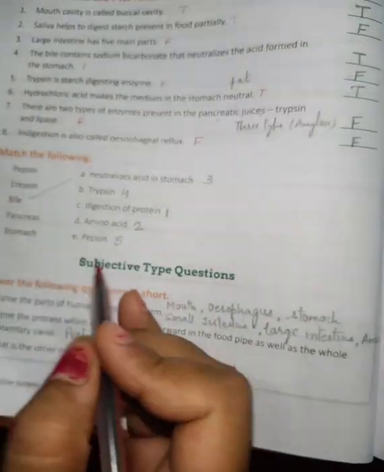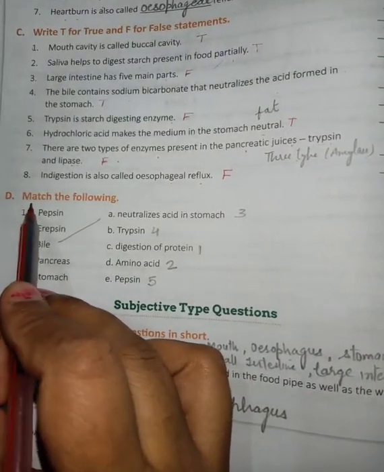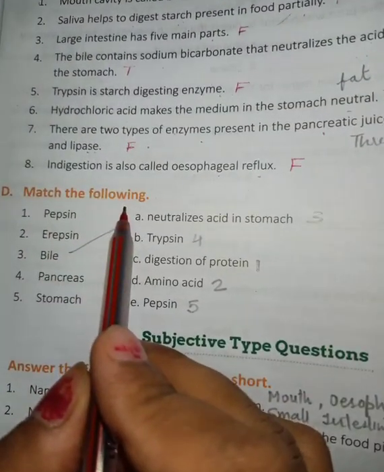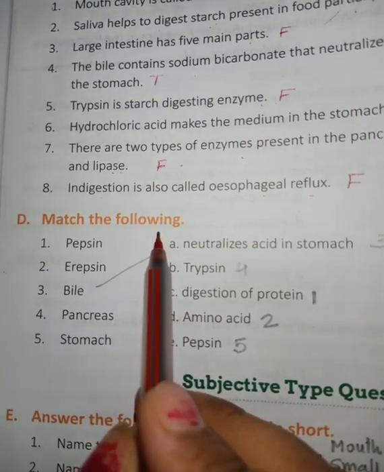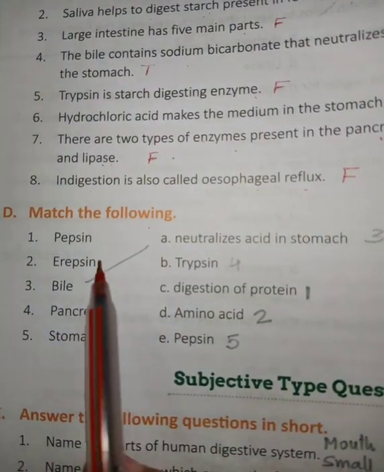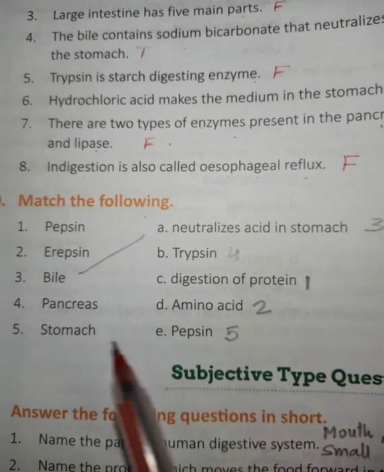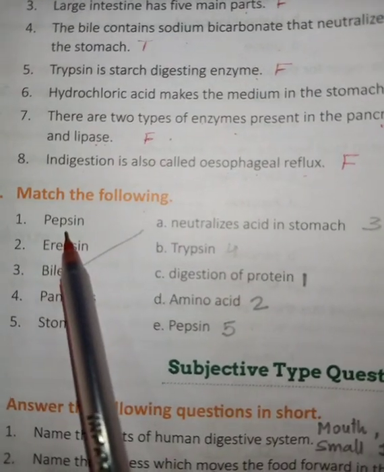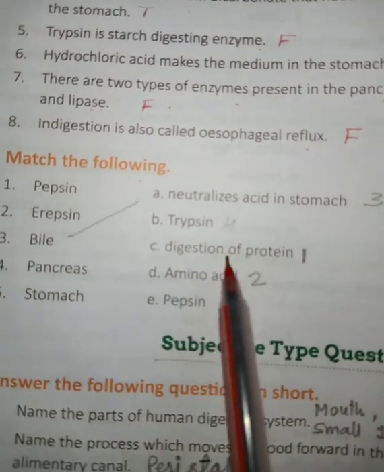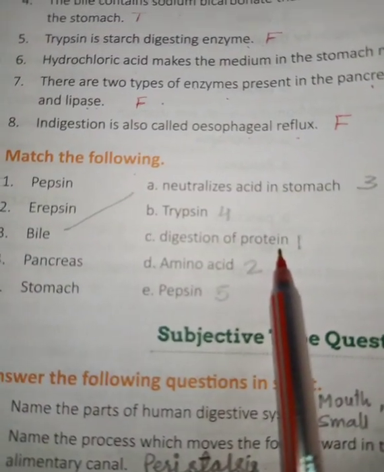Now come to the next, that is match the following. Now in match the following, you can just see the options I have already written over here and I am explaining also. Pepsin helps in the digestion of proteins.